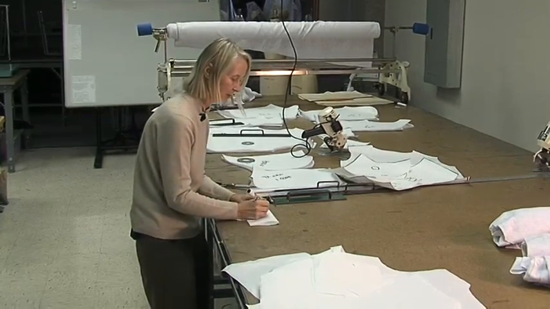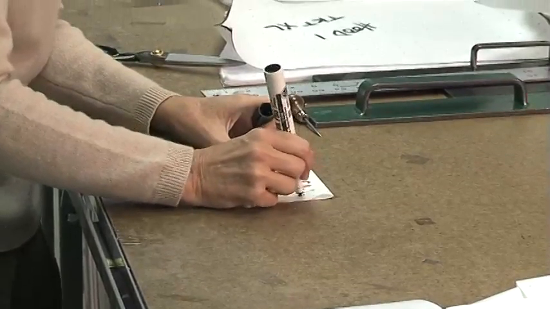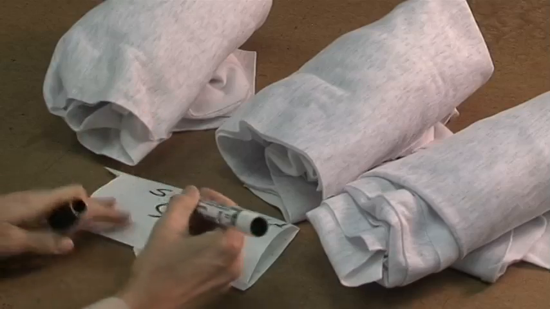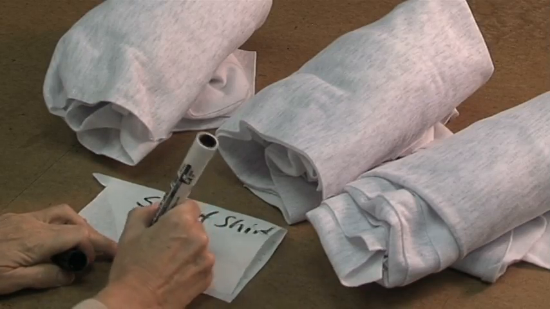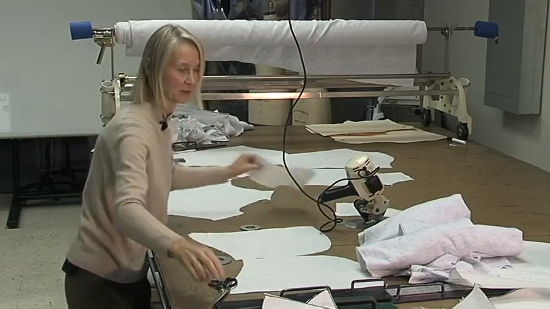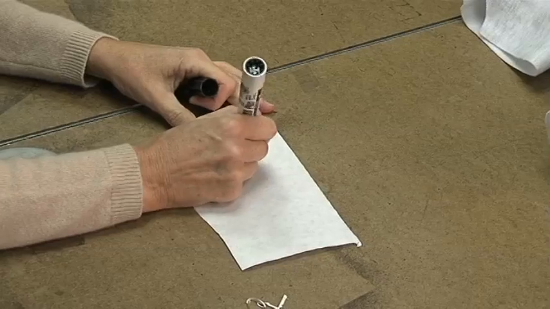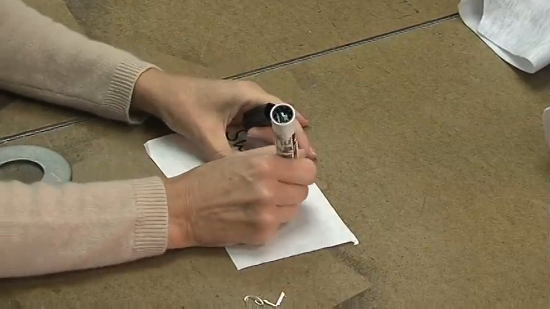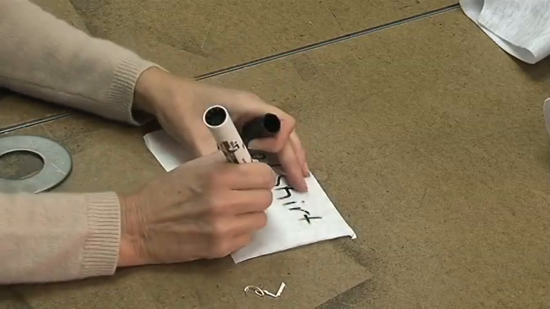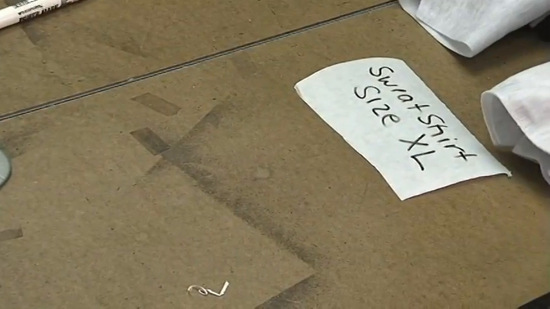This is sweatshirt, size medium. And then we tie them together.